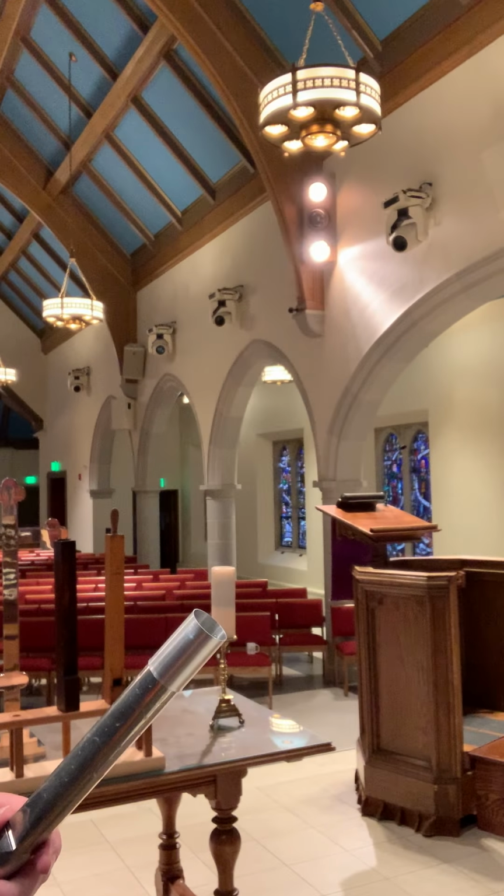This happens to be furniture 4 ranks, and I'll explain a little bit in a few minutes about what a rank is. But this is the basic construction of a pipe. It's cylindrical, it's round, it's tapered at the bottom, where it sits in a pipe chest where the air is all trapped and contained until the key is pressed on the console and either directly opens a valve or indirectly opens it through electricity.